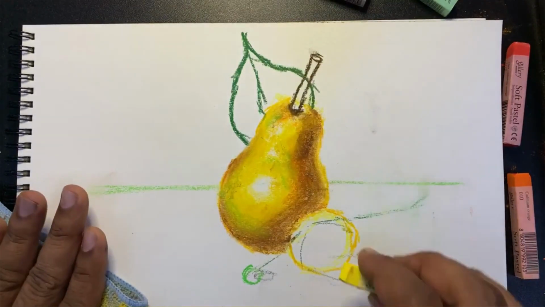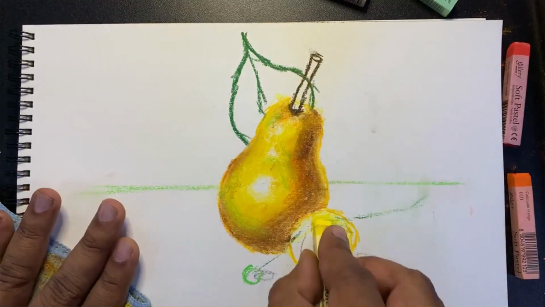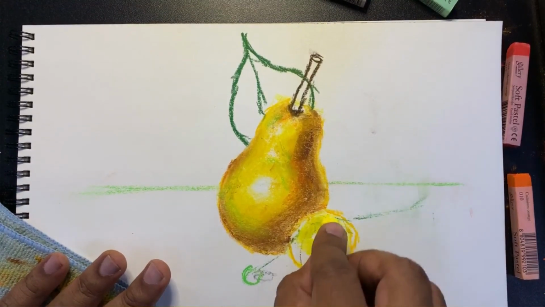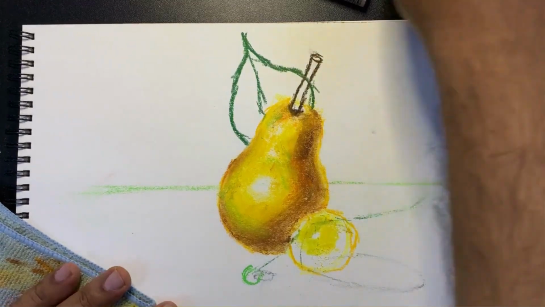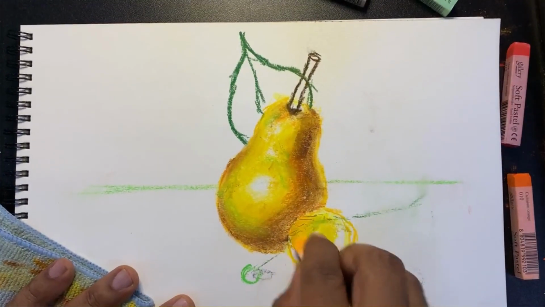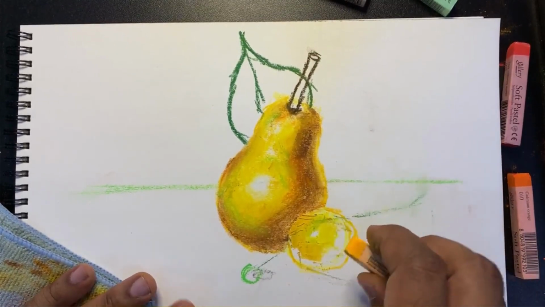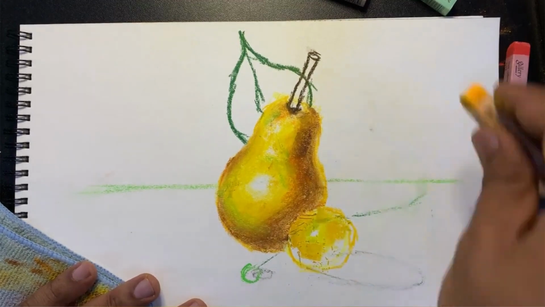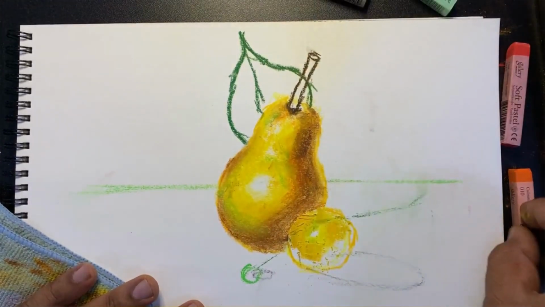Now when it comes to this particular object, this can be done with the Impasto method, so that you can just finish it very quickly. Like this. Impasto method, where you just apply without blending.